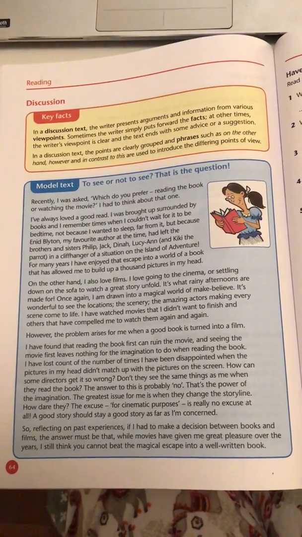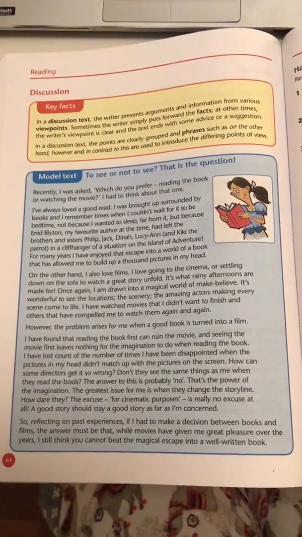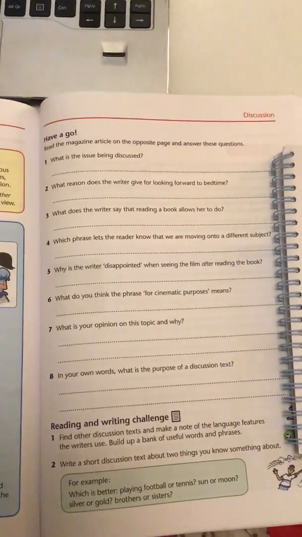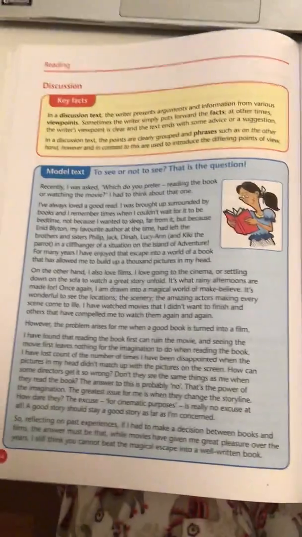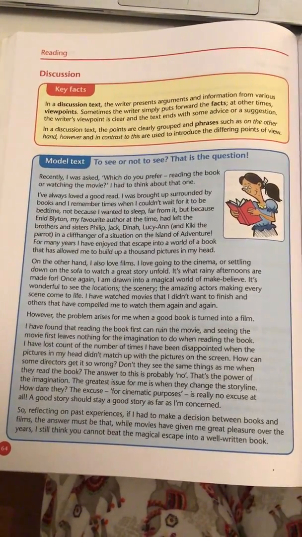Hello everyone, hopefully you should have read this page on discussion, the key facts and the model text, and answered these questions. If you've not done that yet, then pause the video and go and answer them because we're going to go through the answers in a second.